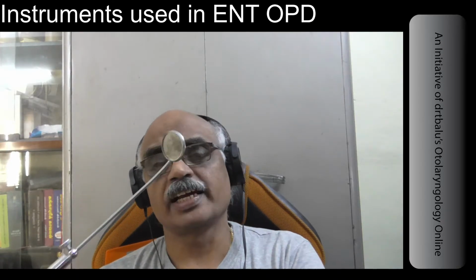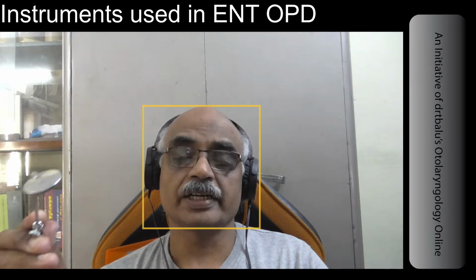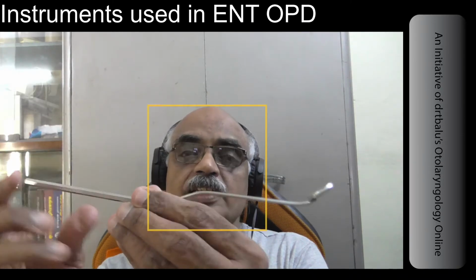Then he realized that mirrors can be used to visualize vocal cords, and this same concept is used by otolaryngologists. You use this laryngeal mirror in your dominant hand to visualize the laryngeal inlet and the mobility of the vocal cords. The next instrument I am going to show you is the postnasal mirror.